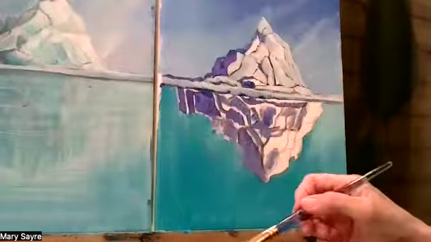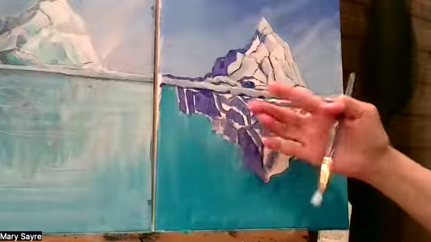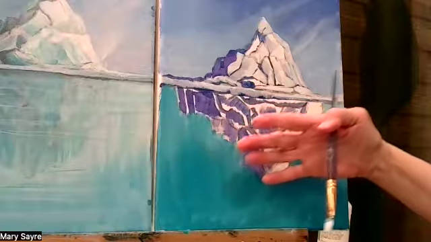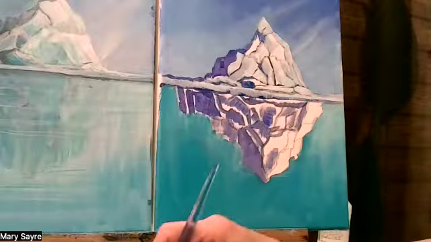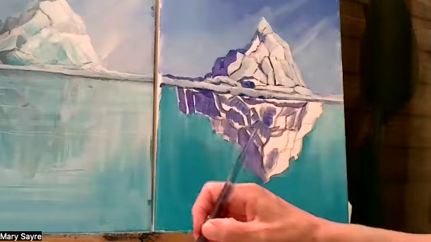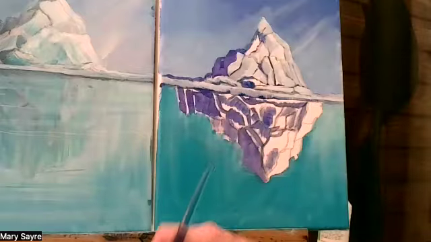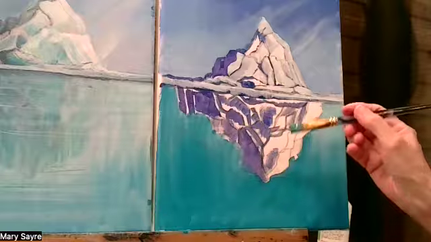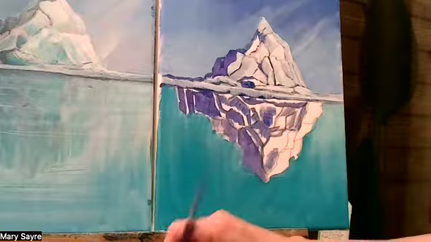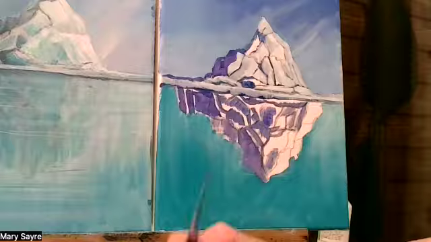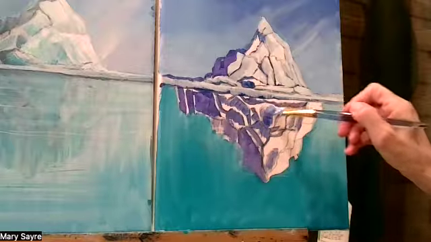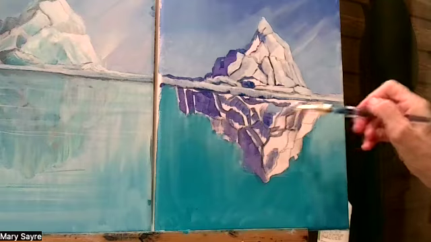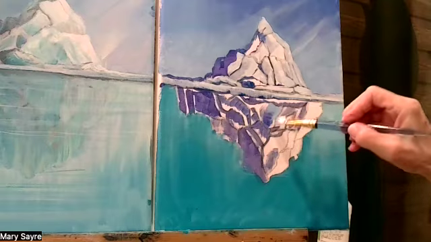So for now, to make the next layer of this ice, let's go back to our phthalo green, and mix with a little of our phthalo blue and some white. We'll see what we got. And that looks cold, doesn't it?